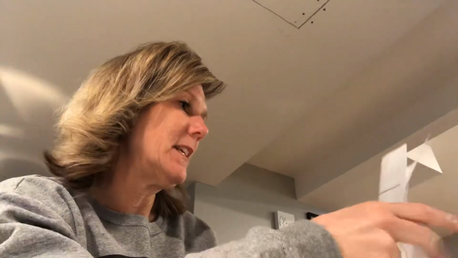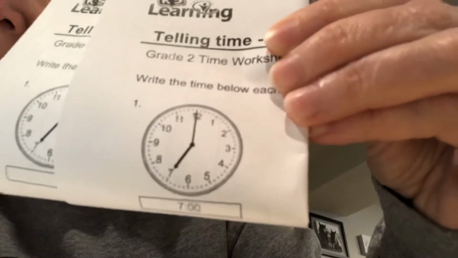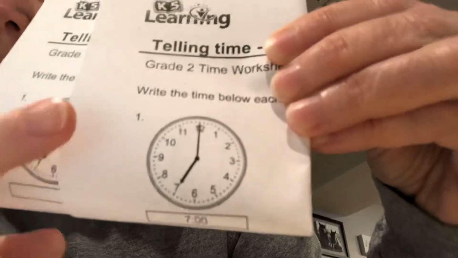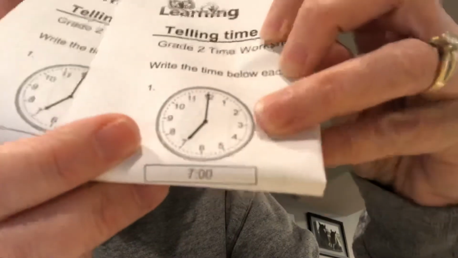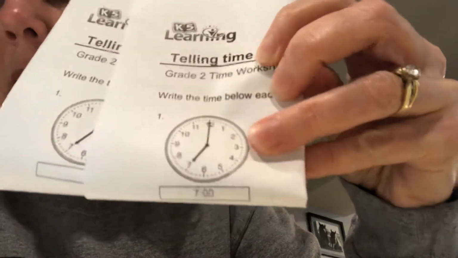So let me show you an example. I'm going to try to hold this up. This is your worksheet from today. On your worksheet, you can see, hopefully, the first clock. Look at the hour hand, the small hand. It's pointed directly in the middle of the 7. So you write the 7, okay? And then the minute hand is on the 12. That doesn't mean 12, it means o'clock.